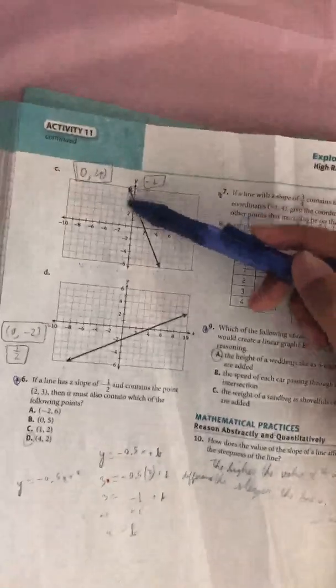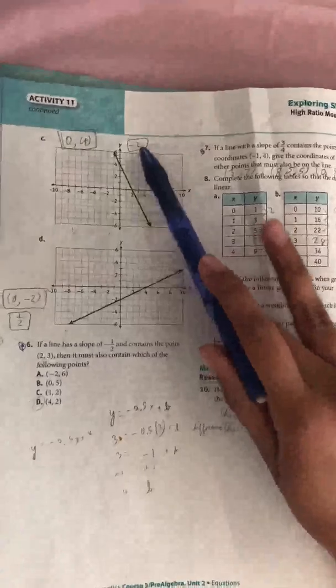Let's move on to number 10. Number 10 says, does the value of the slope of a line affect the steepness of the line? We know that the higher the value of the constant difference, the steeper the slope. That is because the slope of -2 or 2 will be greater than the slope of -half or half. We can see that over here because this is steeper than this slope. The slope of this is half and the slope of this is -2. So the constant difference over here is 2, -2, and over here is 1. So this will be steeper than this one.